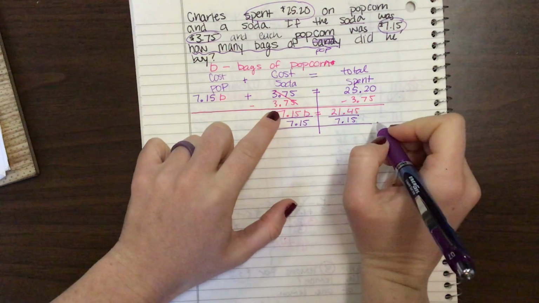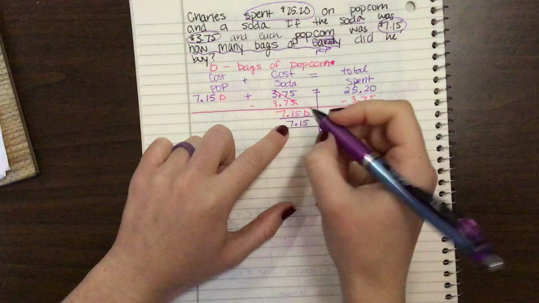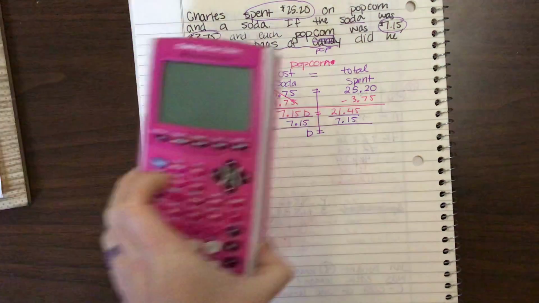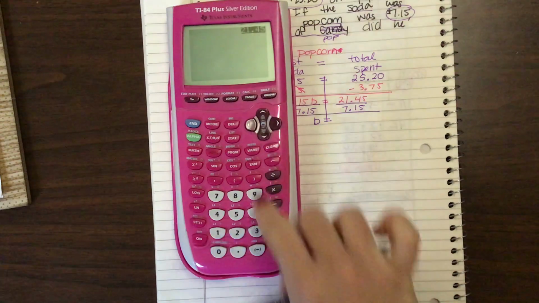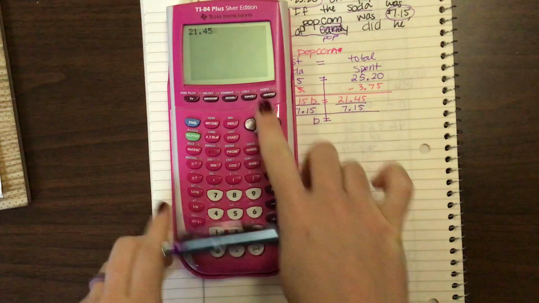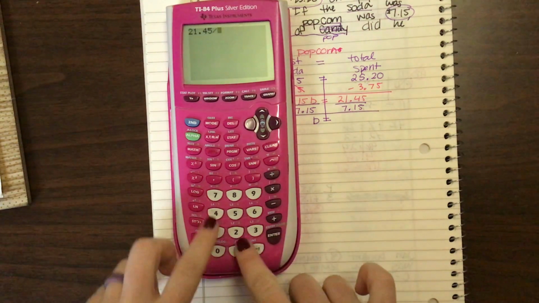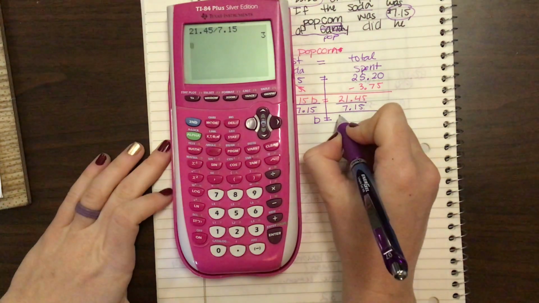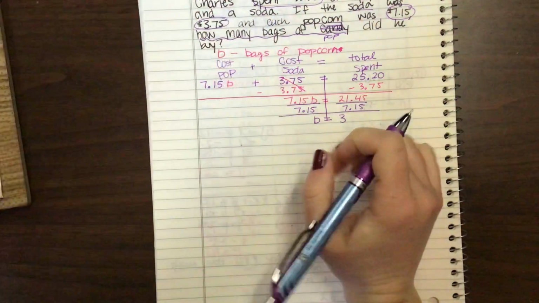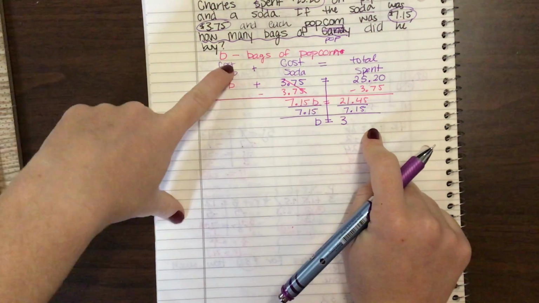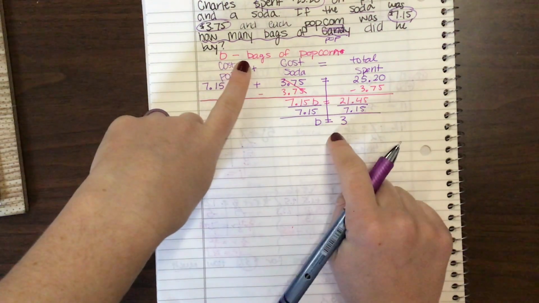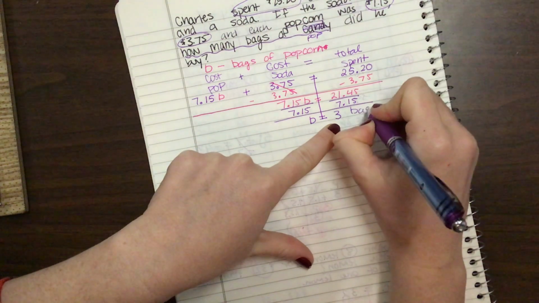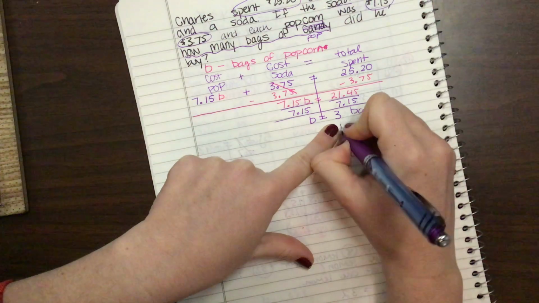So 7.15 divided by 7.15 is 1, so we get 1b. $21.45 divided by 7.15 is 3. And then to put a label, I go back to what I labeled my variable as. b is the number of bags of popcorn, so 3 bags of popcorn.